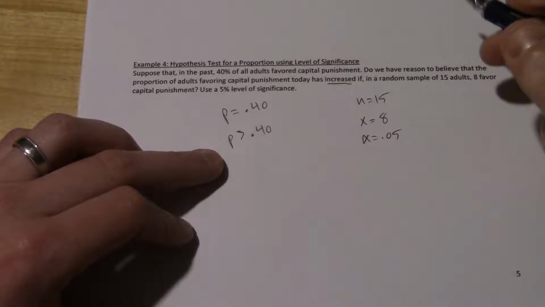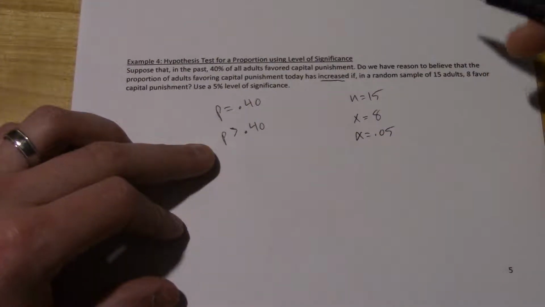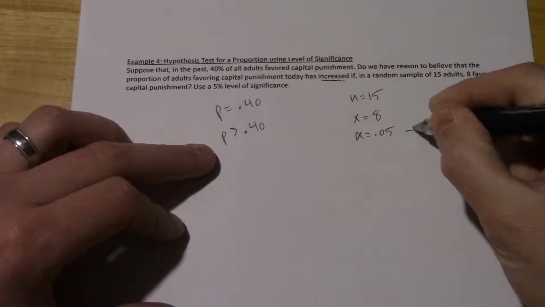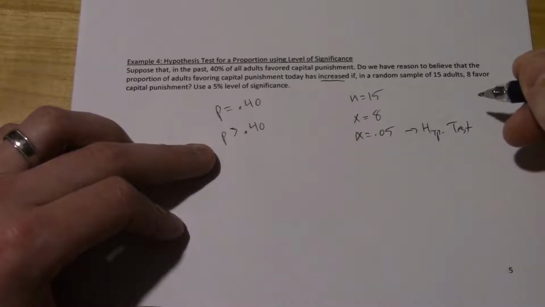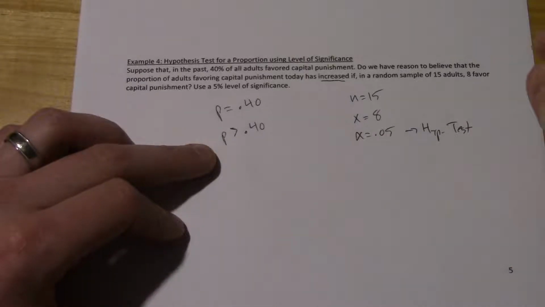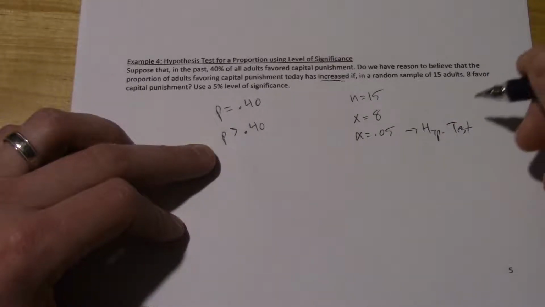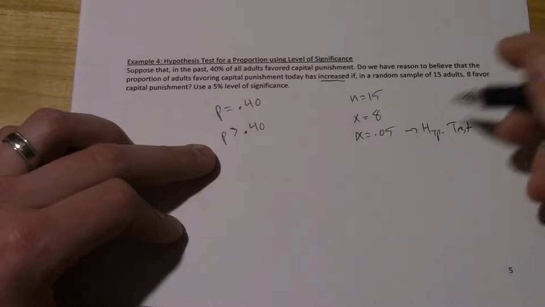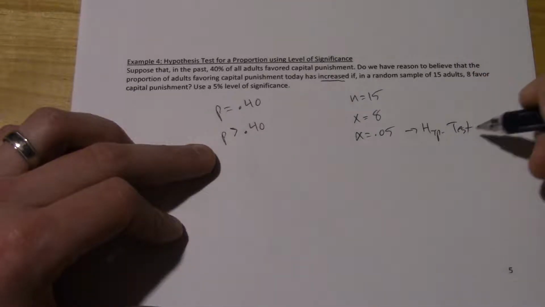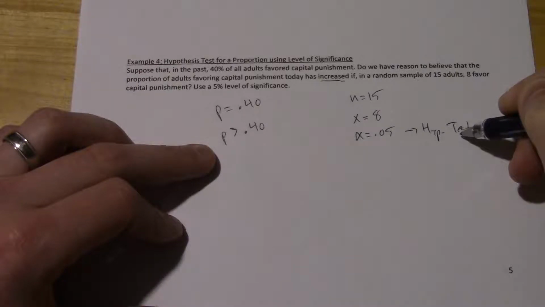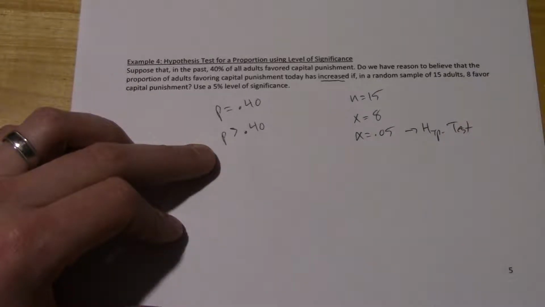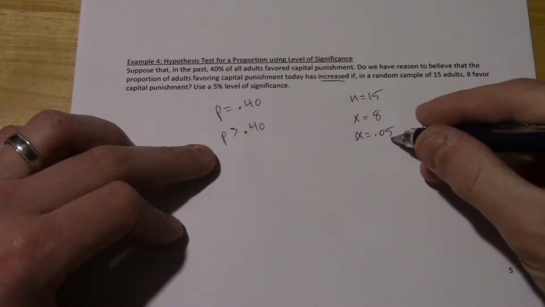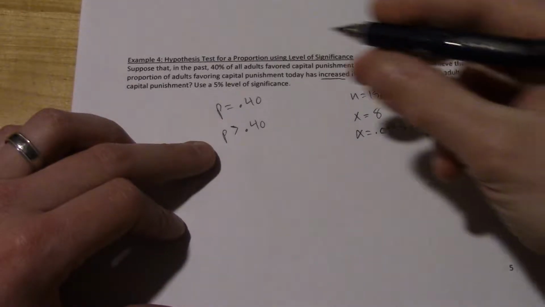As I mentioned before, whenever you see level of significance, that's telling you that you need to do a hypothesis test. If I want you to create a confidence interval, I'll give you the confidence level. If you are doing these problems on your own in your career, you would choose either to do a hypothesis test or a confidence interval, and you would choose your level of significance or your confidence level. For now, I will provide those to you.